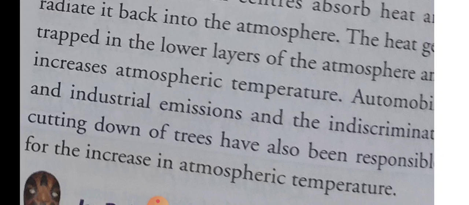Because of all these reasons, the temperature of the atmosphere is increasing. So these are the factors which affect the temperature of a place.